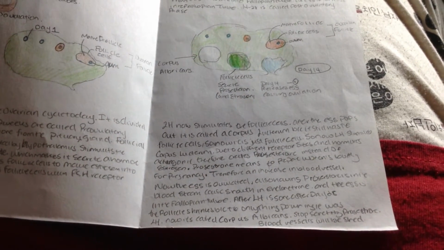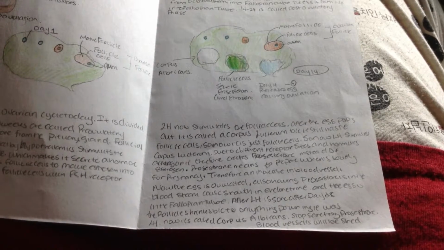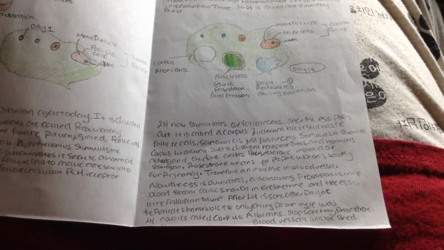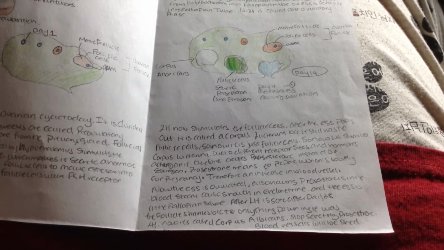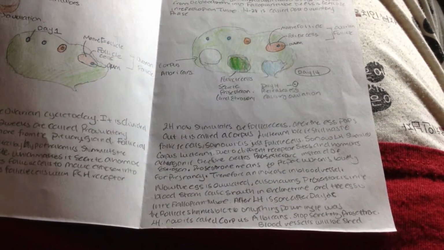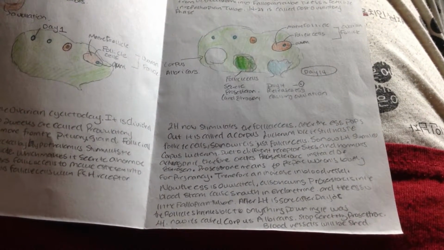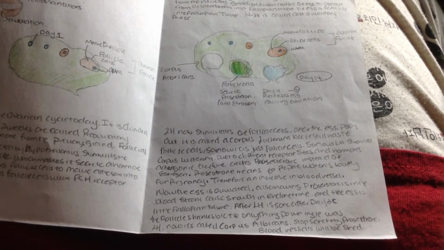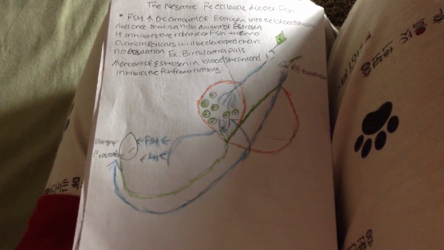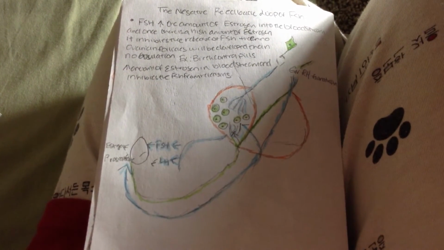The way progesterone is created is that LH signals the corpus luteum, the follicle cells without the egg, and its receptor sites cause it to make progesterone.